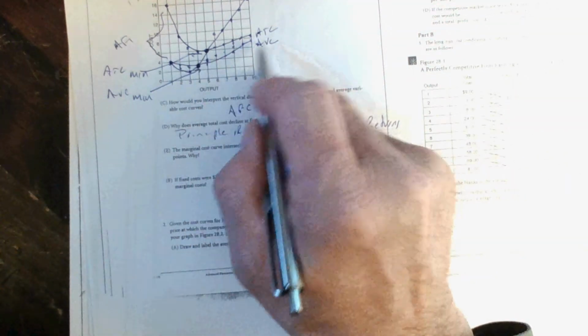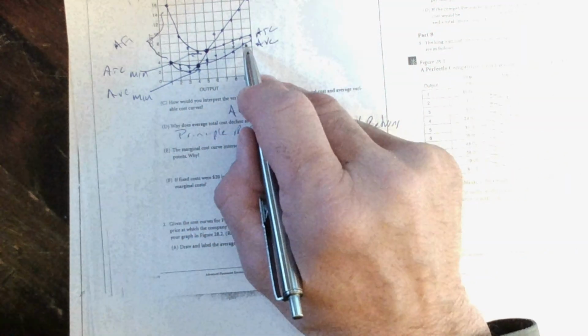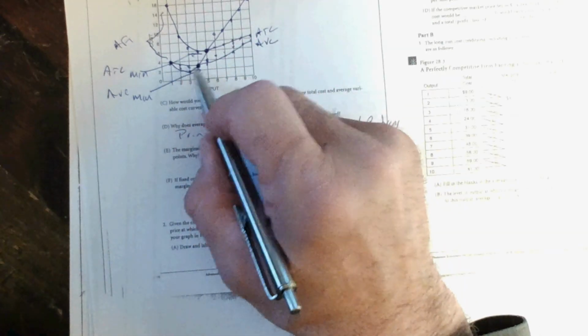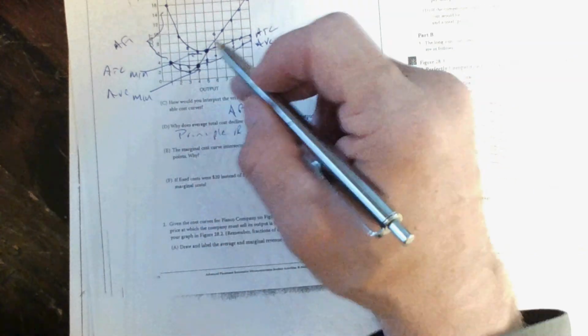So this is average variable cost min, and this is average total cost min. And that's because as long as the marginal cost is below the average, even if marginal cost is rising, the average will fall. But once marginal cost is above average variable cost, it's going to bring it up with it. Average total cost, similarly, as long as marginal cost is below average, even if marginal cost is rising, average will fall. But once marginal cost rises above, it's going to drag average total with it.